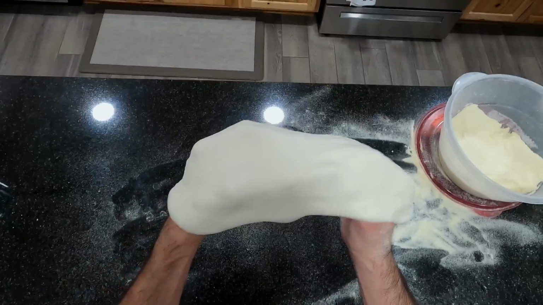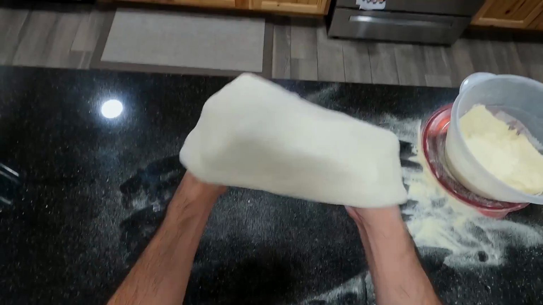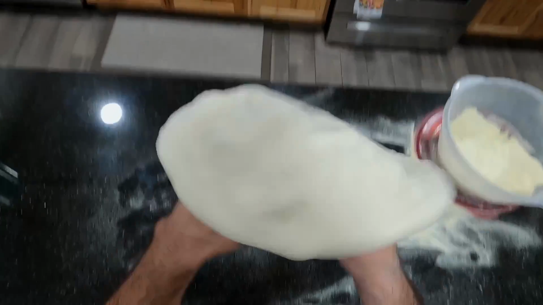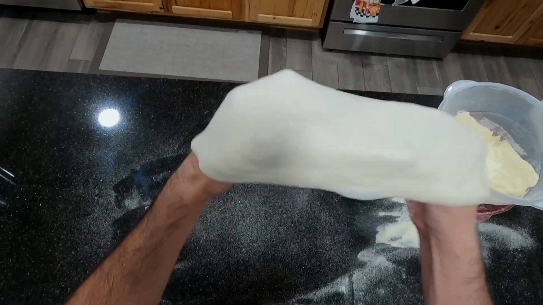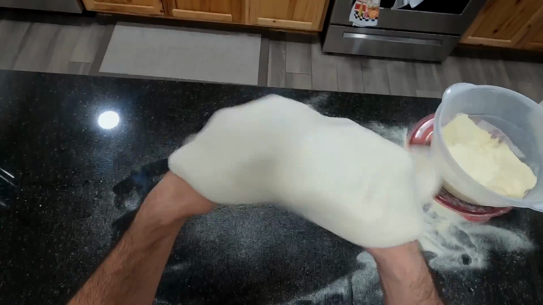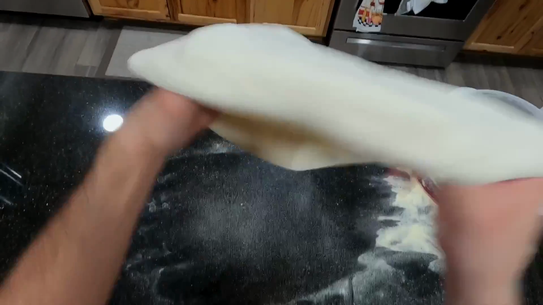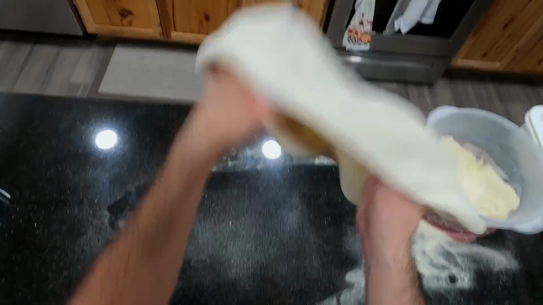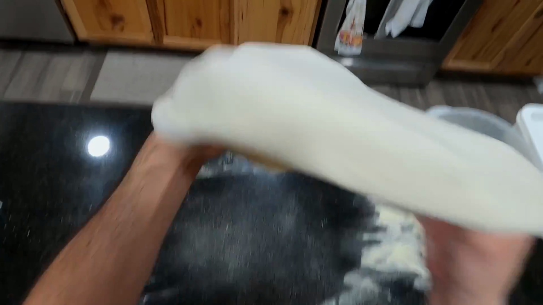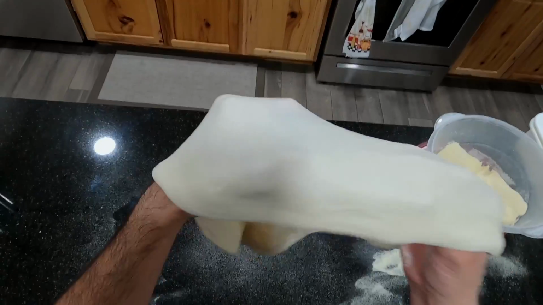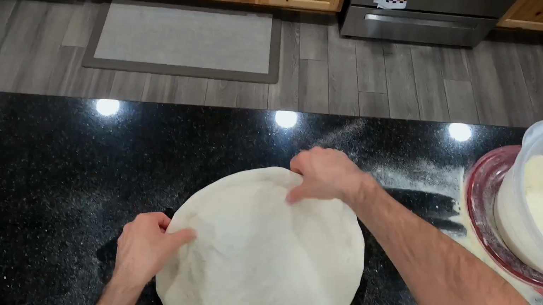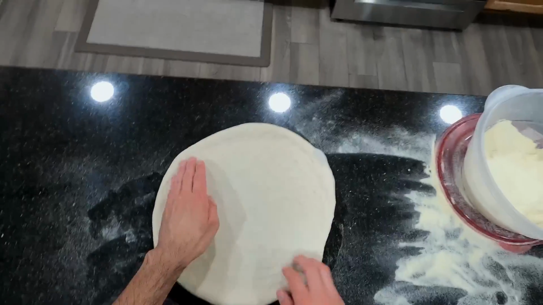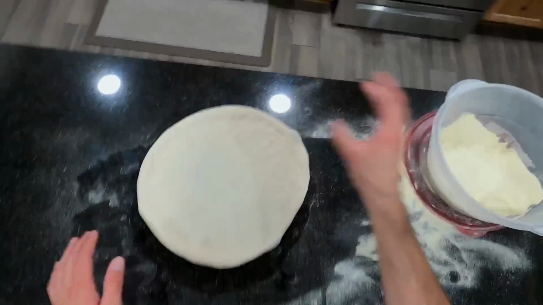I'm just doing a hand stretch here, as you can tell. Just flipping it a couple of times, making sure I'm getting to a size that I want, and I could always stretch it out more once it's on the peel. By feel, I know where parts are getting thin and parts are thick, so I like to focus on the parts that I need to get nice. Once we have that stretched out, this is a good 12-inch pizza.